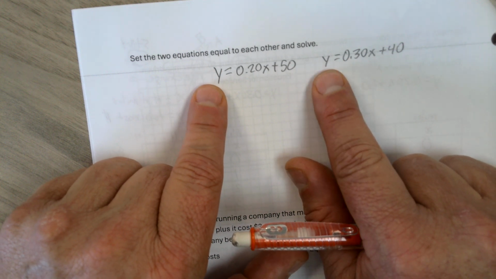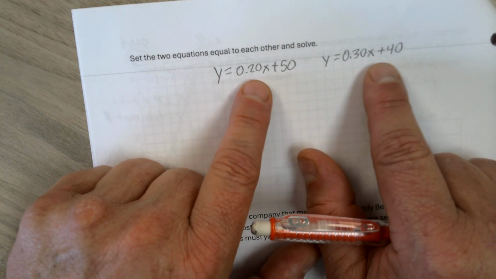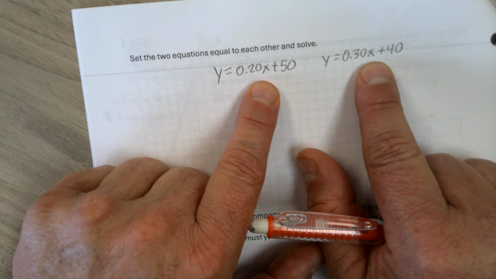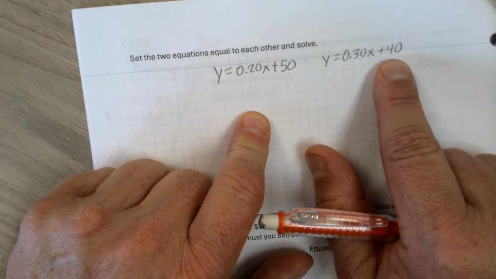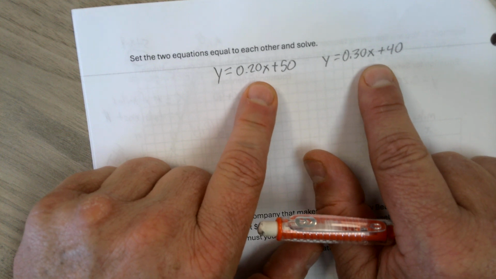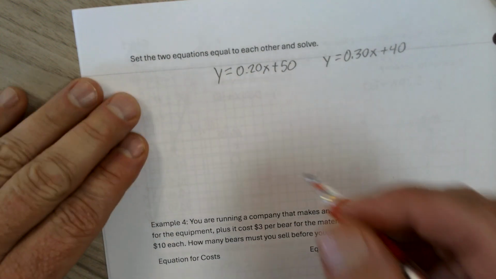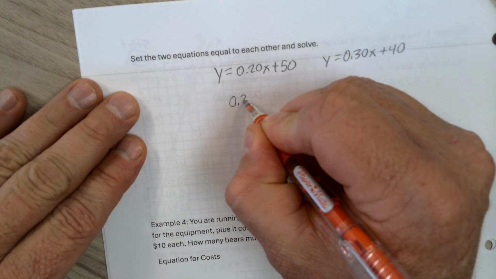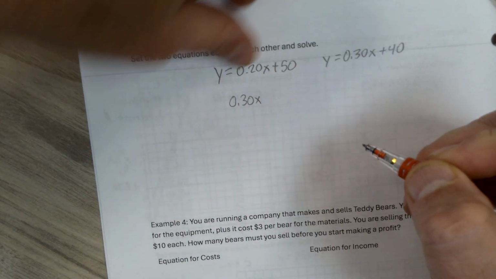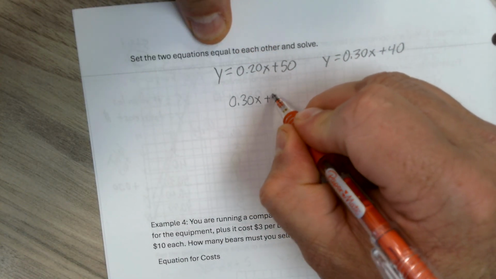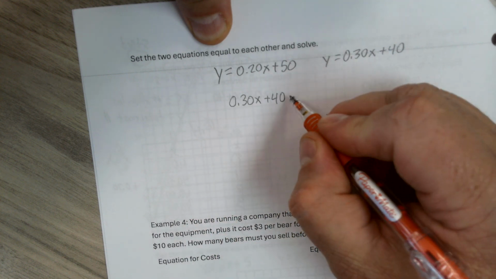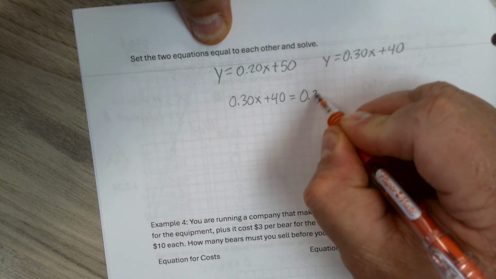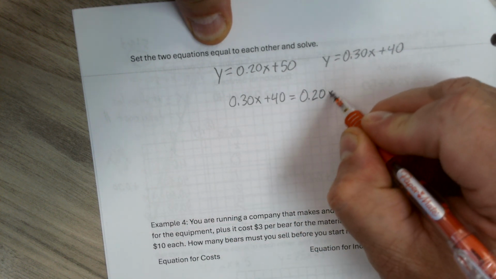So equal values means I'm assuming these are going to be equal at some point. 0.2x plus 50, 0.3x plus 40, these should be equal for a certain x value. So I'm going to set them equal to each other. Once again, I'm going to put the x with the bigger number in front on the left side and the x with the smaller number in front on the right side.